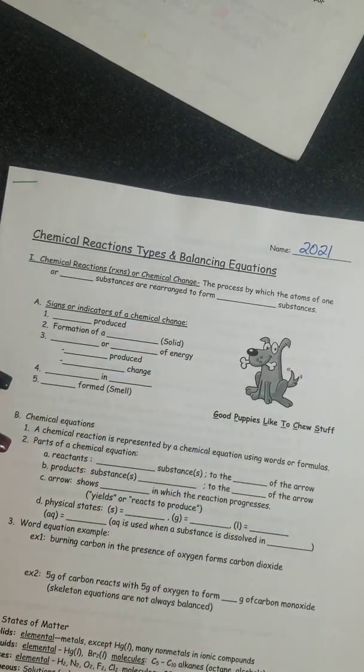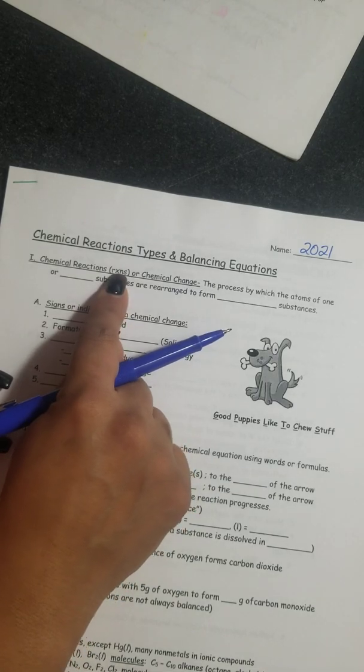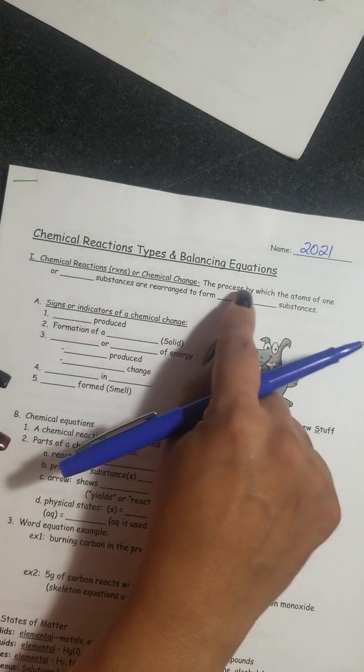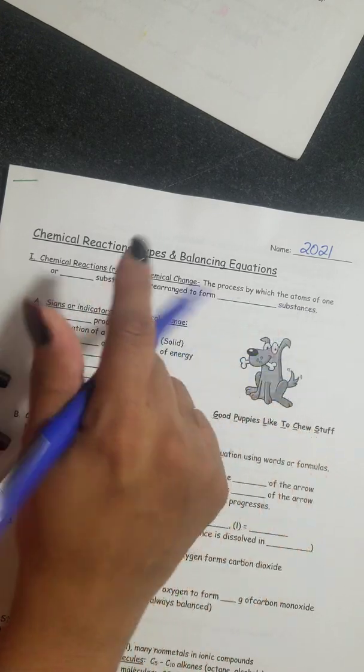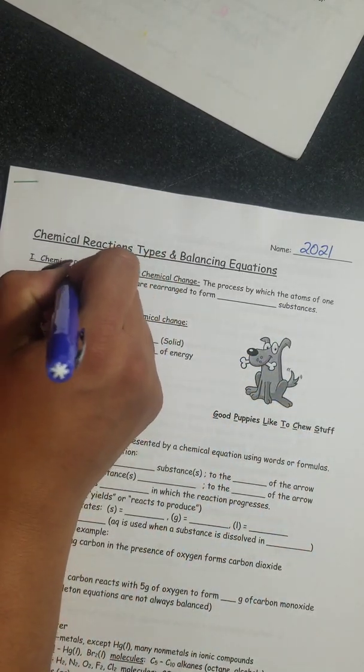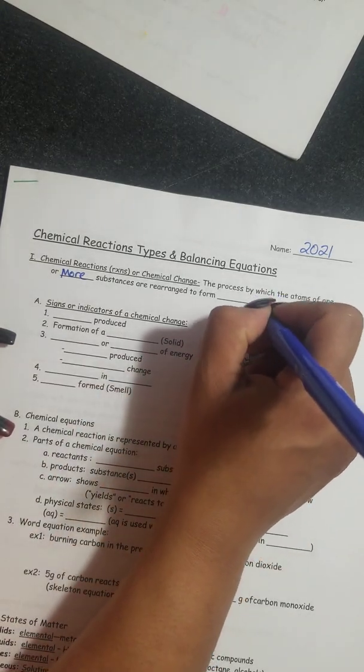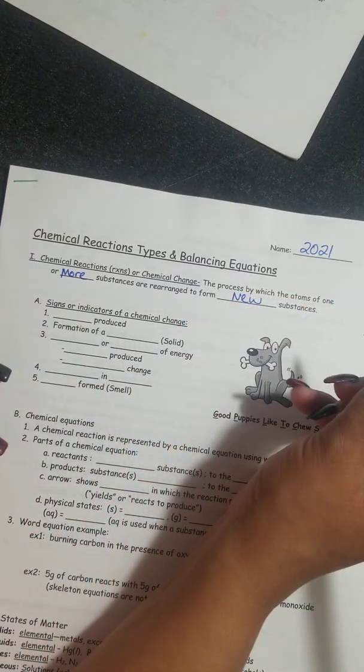Chemical reactions. The abbreviation for reaction is RXNS. A chemical change is the process by which the atoms of one or more substances are rearranged to form new substances.